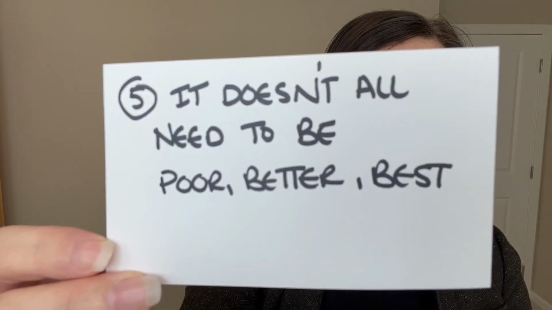All right, so are you ready for tip number 5? That's right, I got it ready. Okay, it doesn't all need to be poor, better, best. I think when we start crafting scenarios, we fall into this heuristic. We're like, okay, there's got to be the good option, the okay option, and the best option. It doesn't always work like that. And I want you to feel like you can stray from that, because that's not life, right?